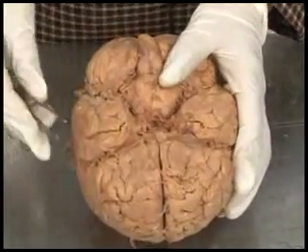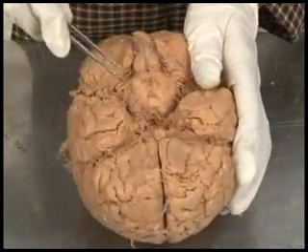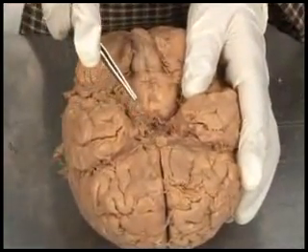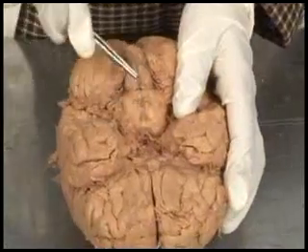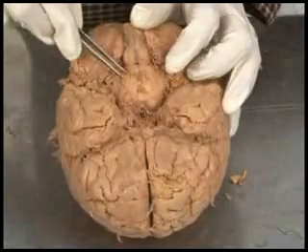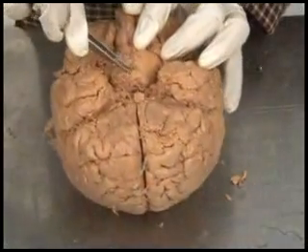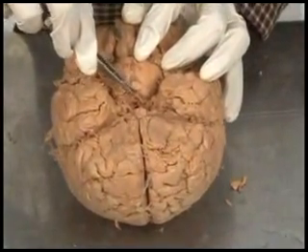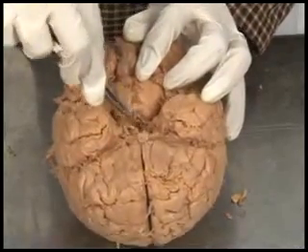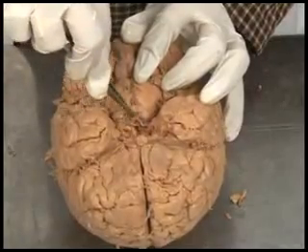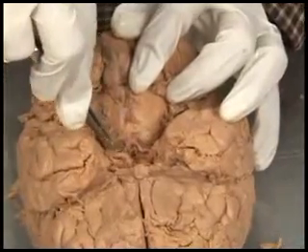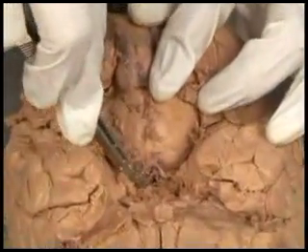Coming to the blood supply of the cerebrum, it is supplied by the circle of Willis. The circle of Willis is formed by the basilar artery, which is formed by union of two vertebral arteries. The basilar artery has a number of branches. The terminal branches are the two posterior cerebral arteries, the right and the left posterior cerebral arteries.